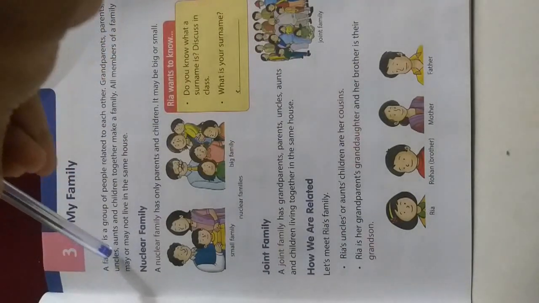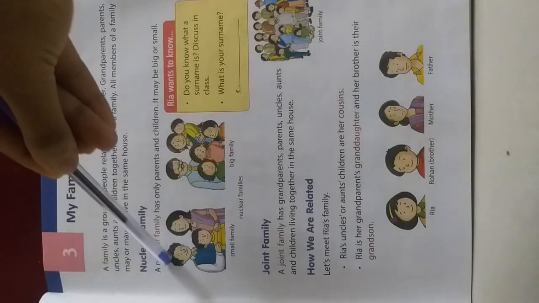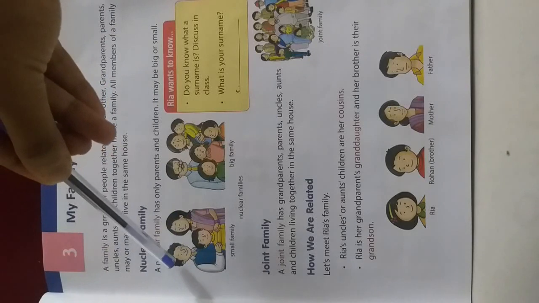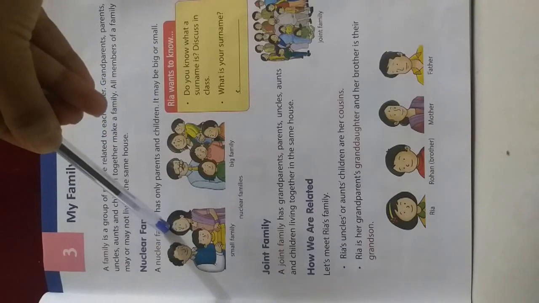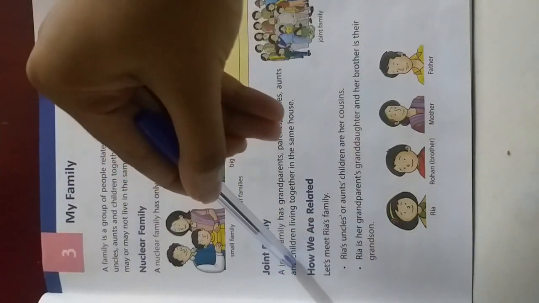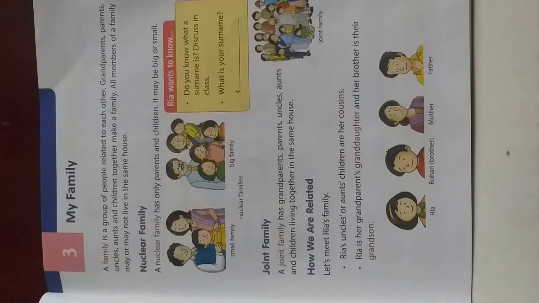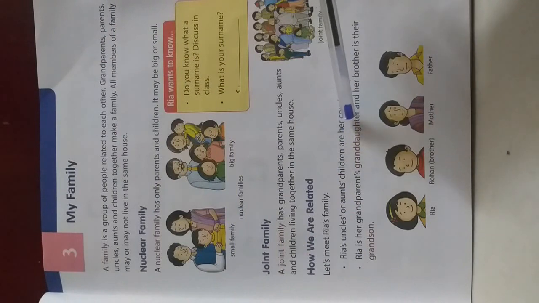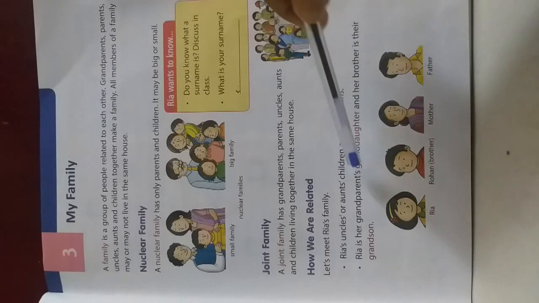Family. Nuclear family. Joint family. Cousins.